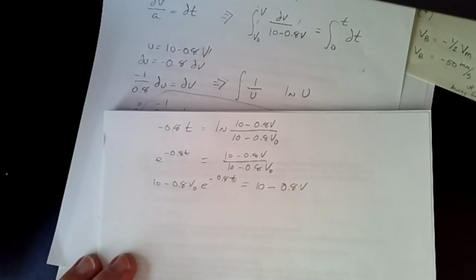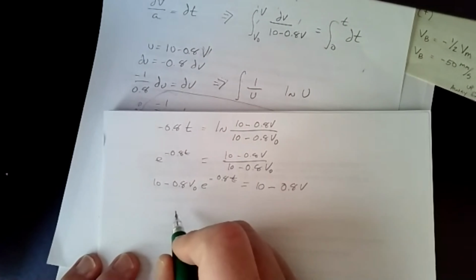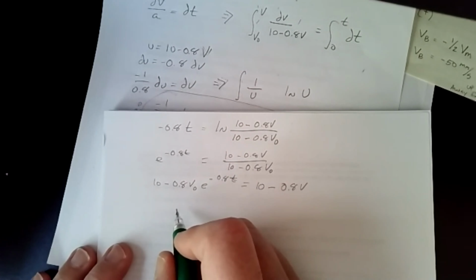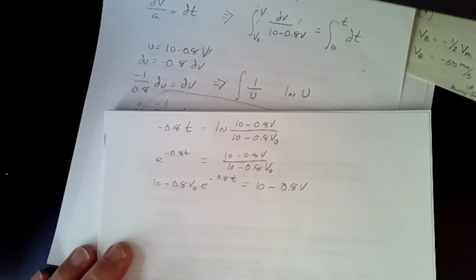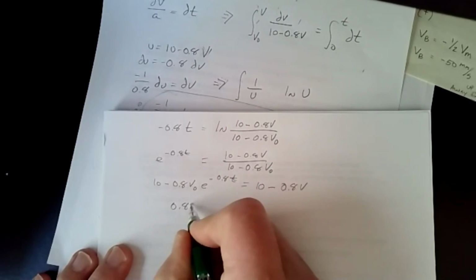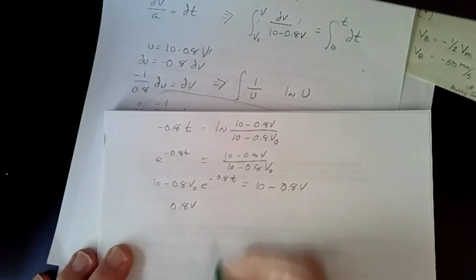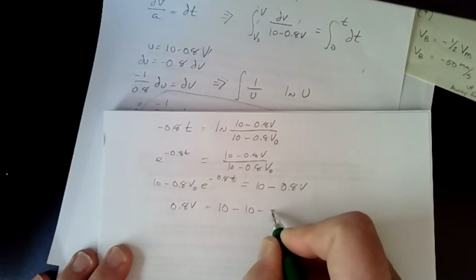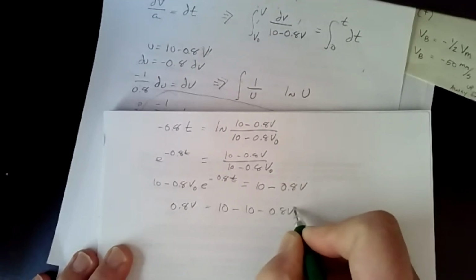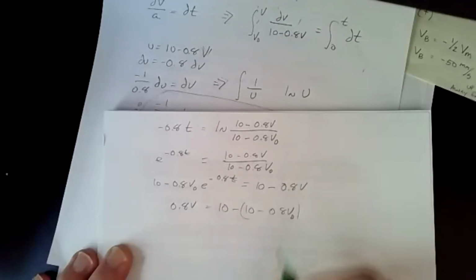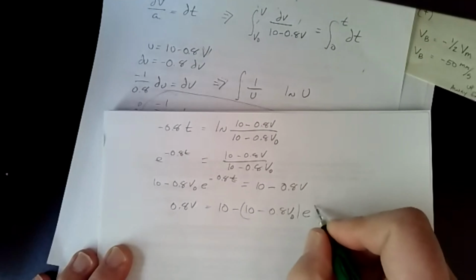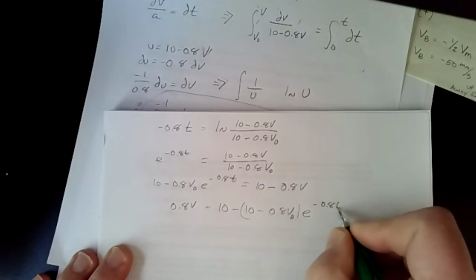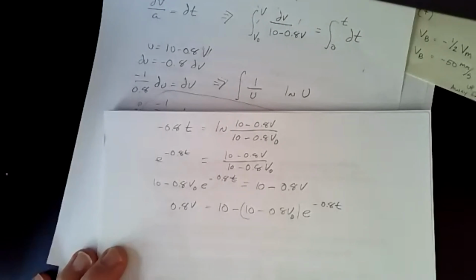Then we rearrange it a little bit more, and we end up with 0.8 v equals 10 minus 10 minus 0.8 v naught times e to the negative 0.8 t.